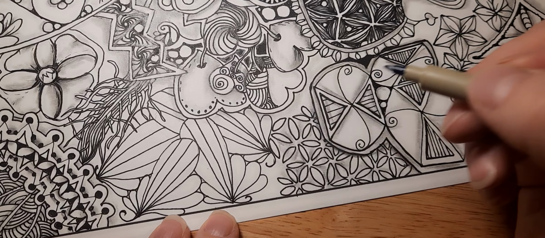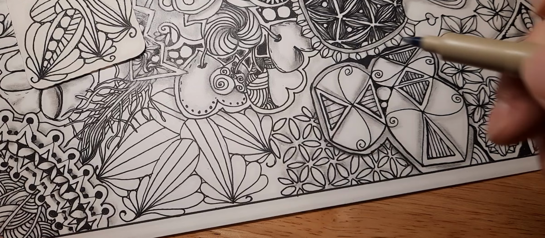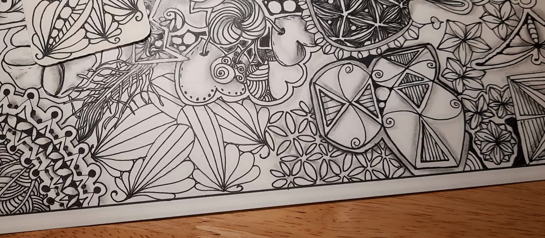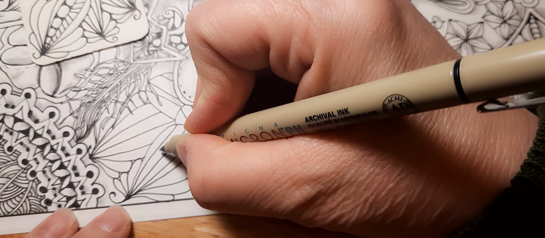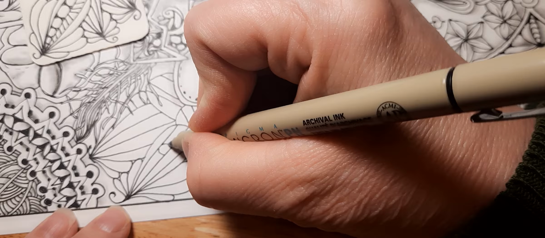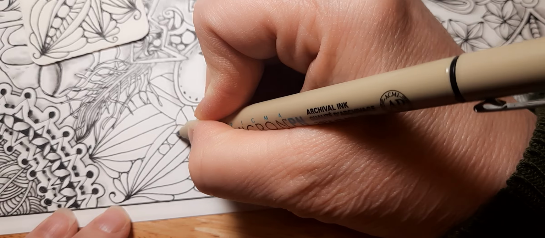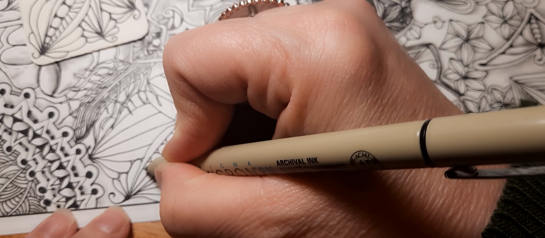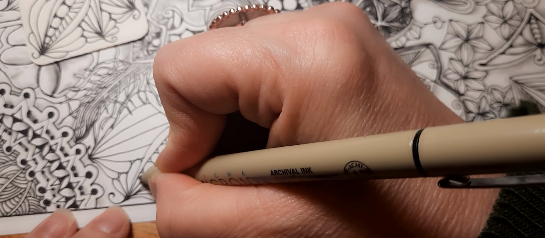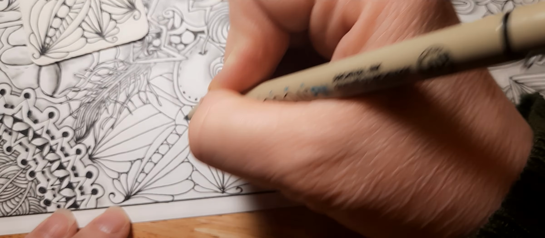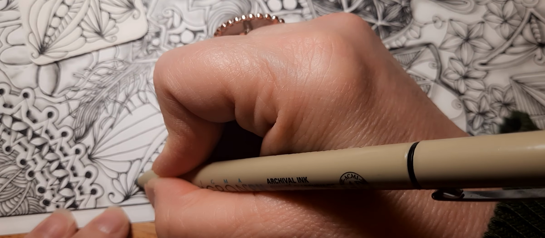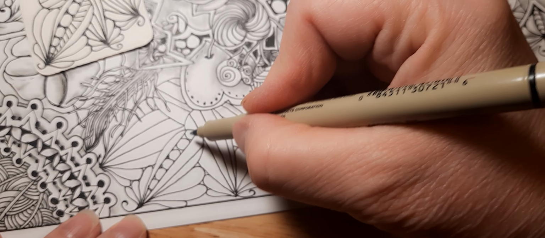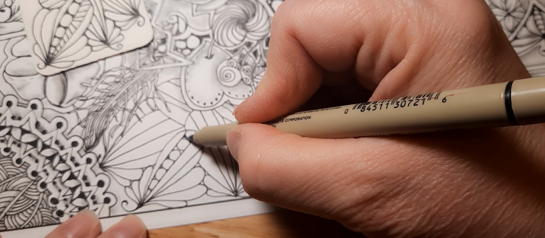All right, and if you wanted to add additional lines, you could do that. I do like the orbs. So I am going to add that in.